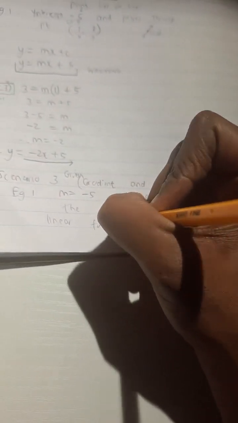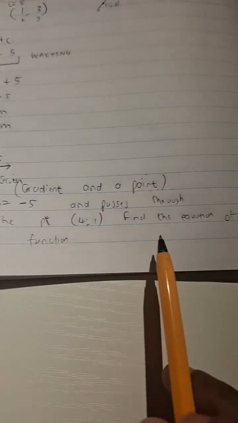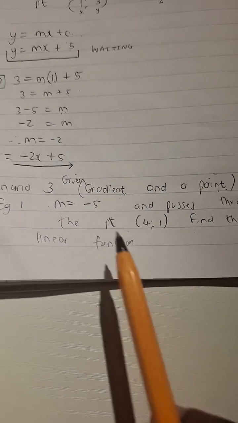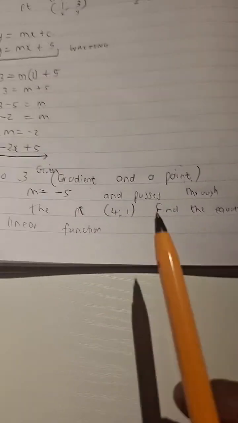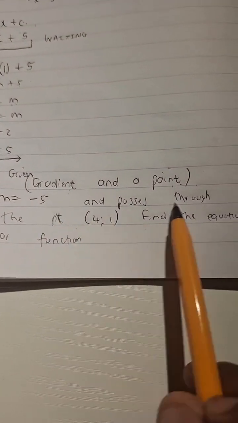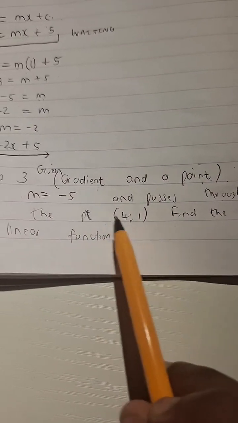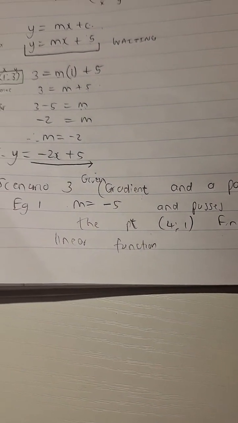Because here, guys, all we are doing is finding the equation of a straight line, of the linear function. How then will we find the equation of this line? We are told the gradient is negative 5 and this particular line passes through the point (4, 1).